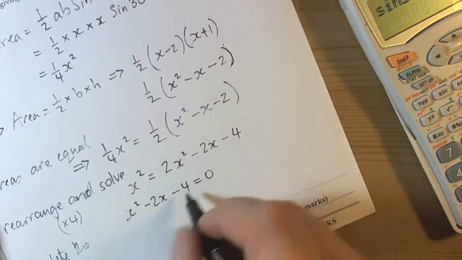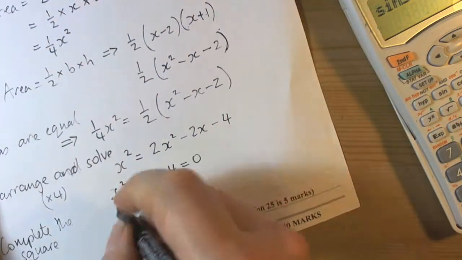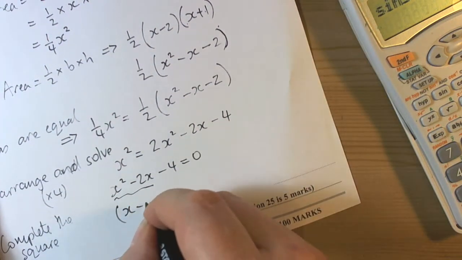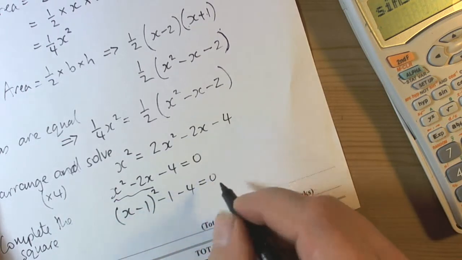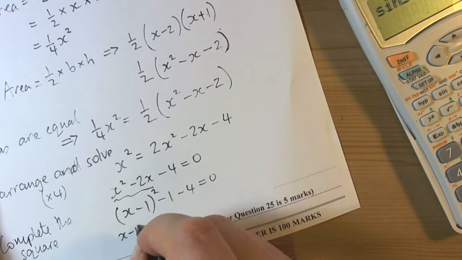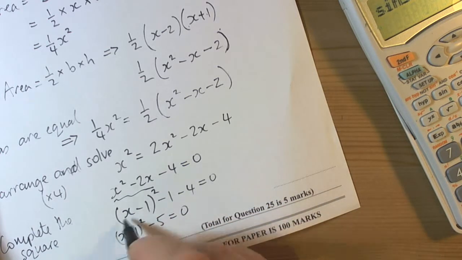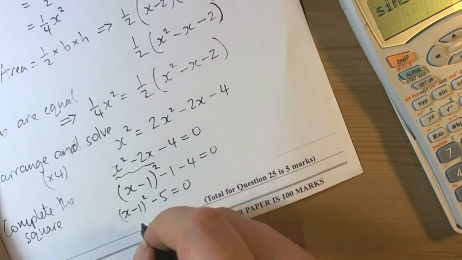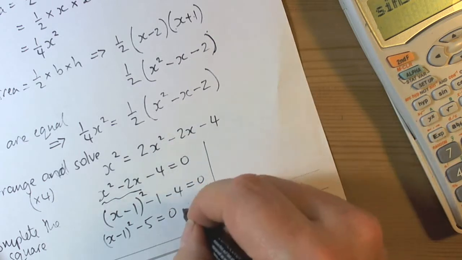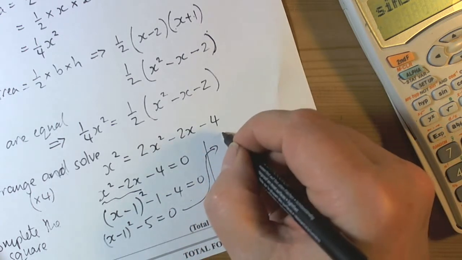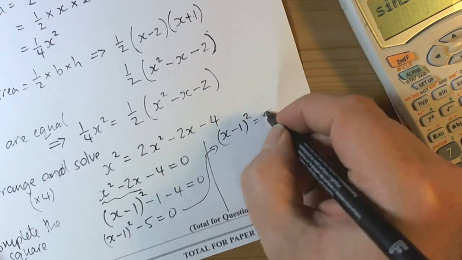Completing the square is where you take this part and turn it into (x take away 1) all squared, take away 1, take away 4 equals 0. So we have (x take away 1) all squared take away 5 equals 0. Rearranging, we add the 5, so we end up with (x take away 1) all squared equals 5.